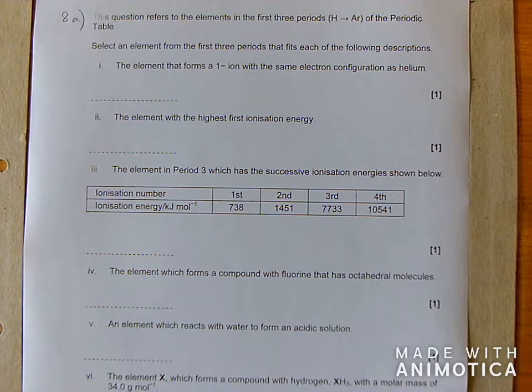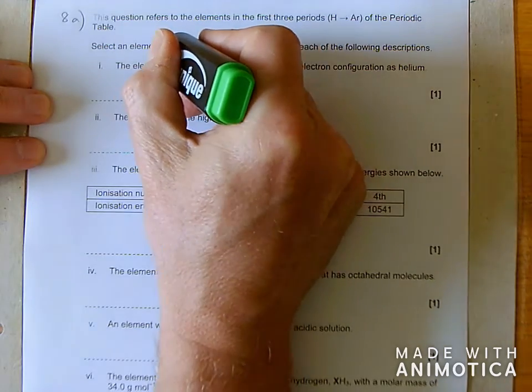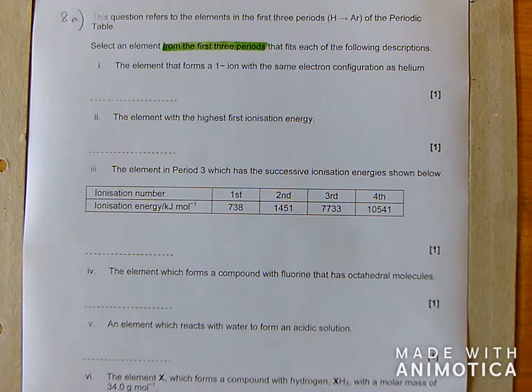So this question refers to the elements in the first three periods, hydrogen to argon of the periodic table. Select an element from the first three periods that fits each of the following descriptions. First thing to notice is it's really clear. Select an element from the first three periods. Easy to miss, but we don't need to be worrying about anything further down the periodic table.